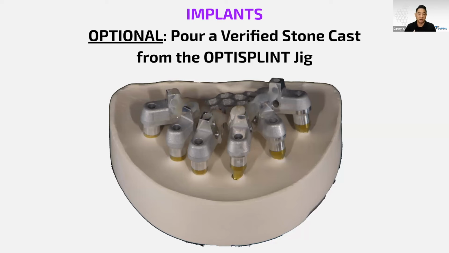We think this is still very valuable because having a stone cast will give you the ability, as a manufacturer or a clinician, to ensure that any error that is created from the manufacturing process of the prosthesis does not affect the accuracy of the prosthesis prior to putting it back into the patient's mouth.